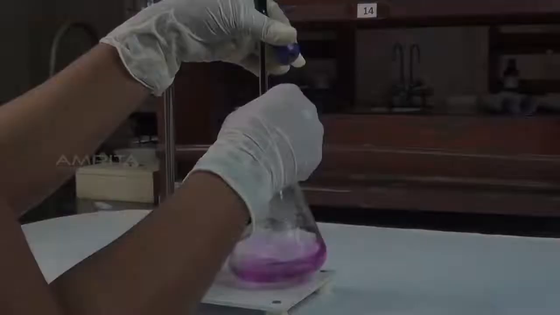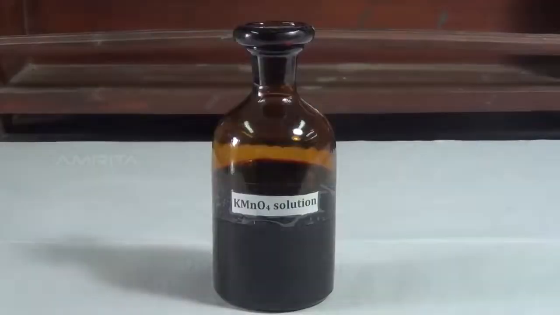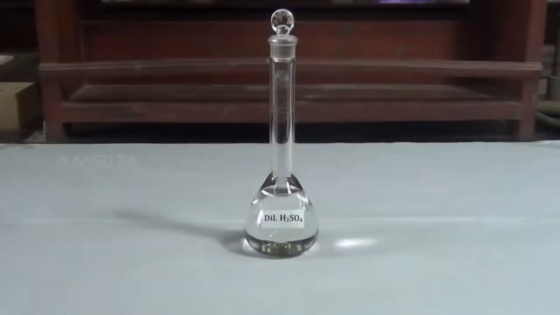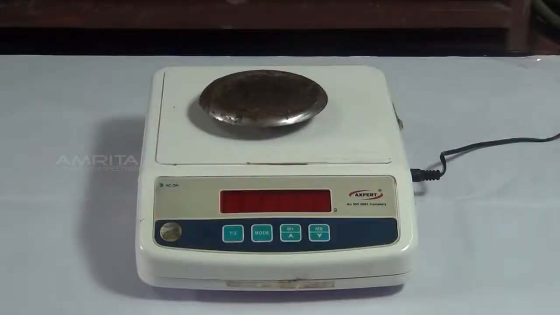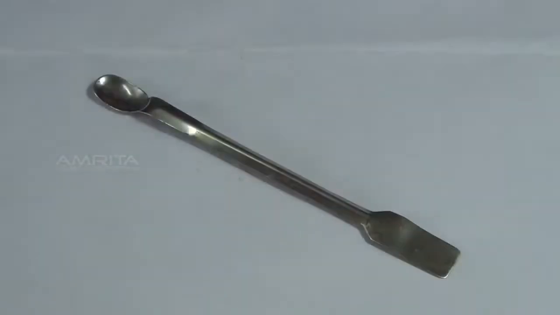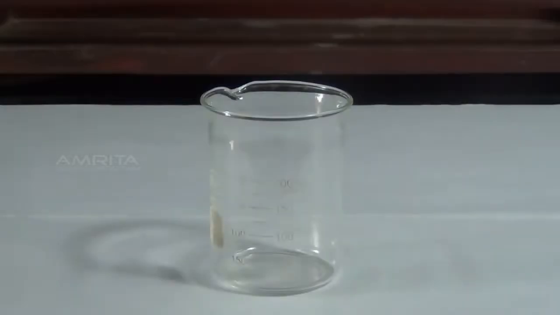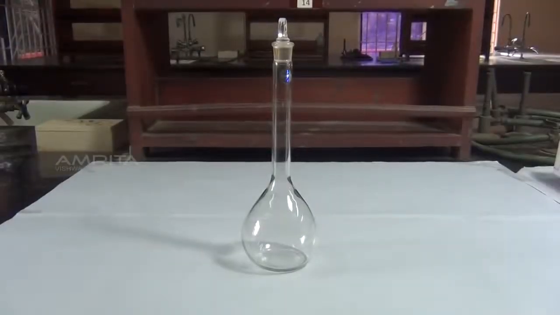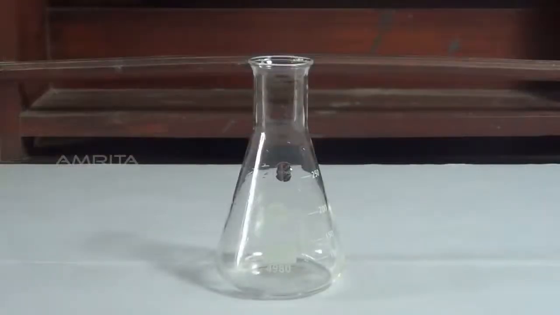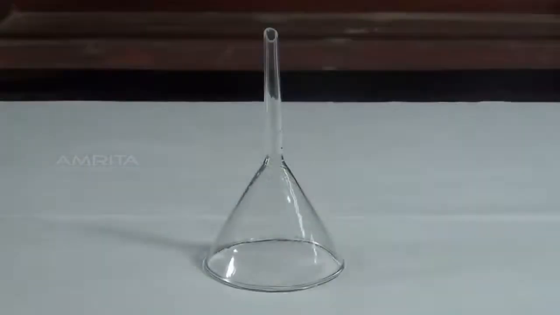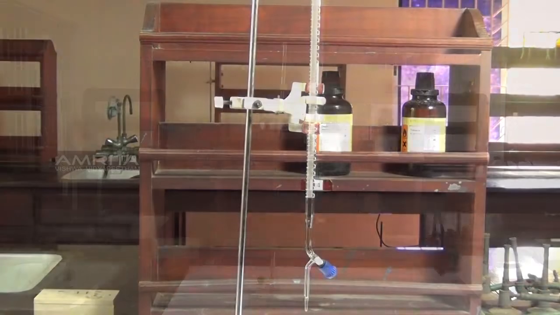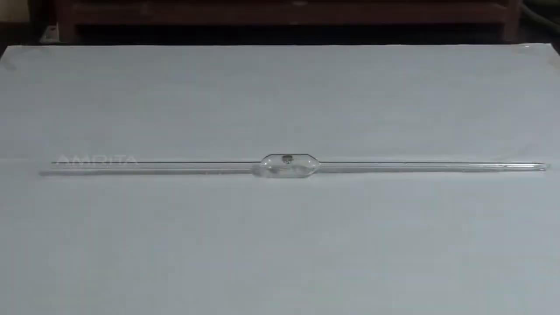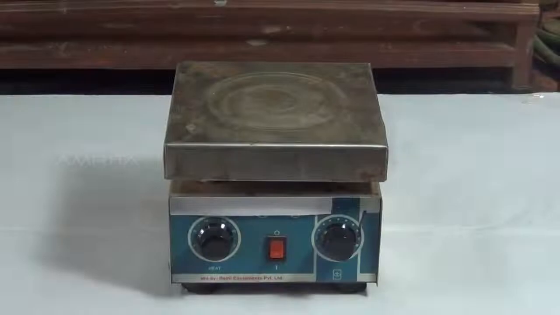of oxalic acid. Materials required: oxalic acid crystals, potassium permanganate solution, dilute sulfuric acid, distilled water, electronic balance, weighing bottle, spatula, 250 ml beaker, 250 ml standard flask, 250 ml conical flask, glass rod, funnel, test tube, dropper, 50 ml burette, burette stand, 20 ml pipette and hot plate.